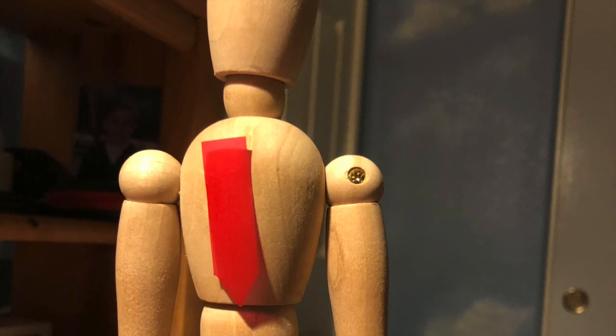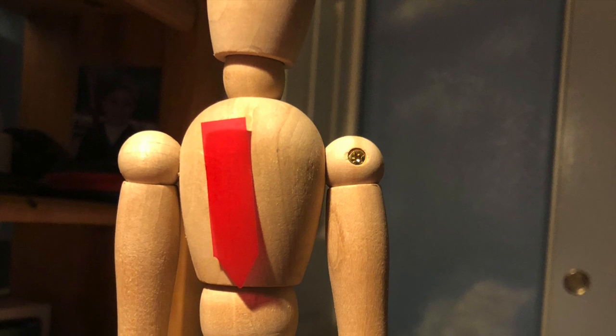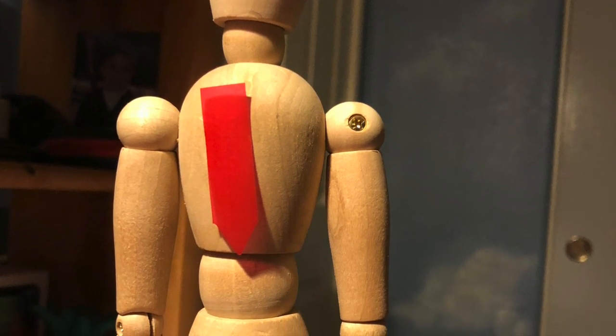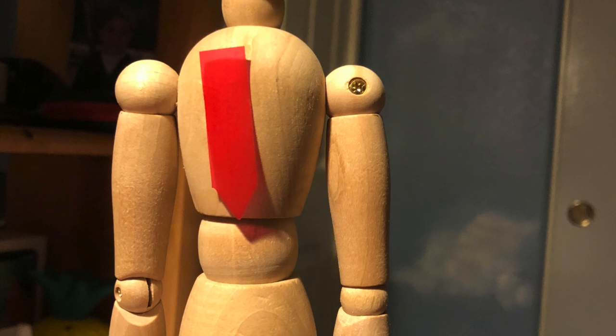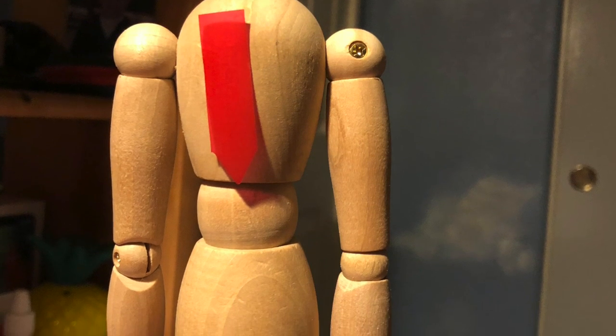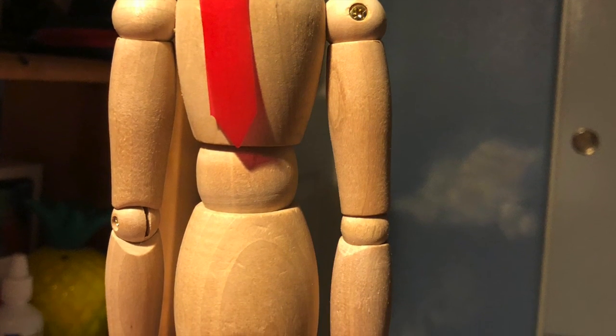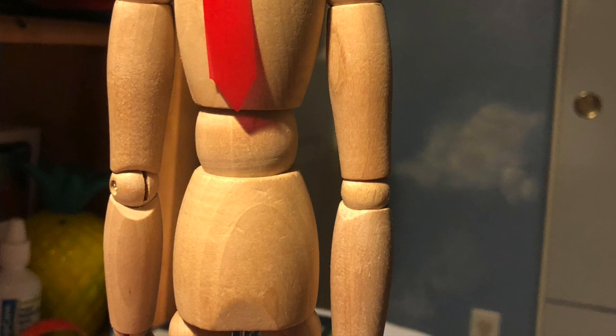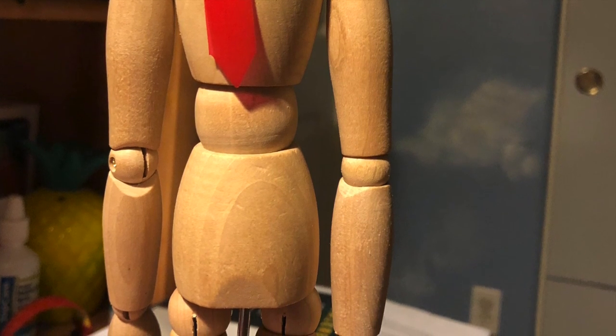Then we have the intermediate, which is more of an in-between, so if there's two, like shoulders, it's intermediate to be in the center of the chest. And if something is superficial, then it's just on the skin, not deep. And if it's deep, that means it cuts through into internal organs, into the body.